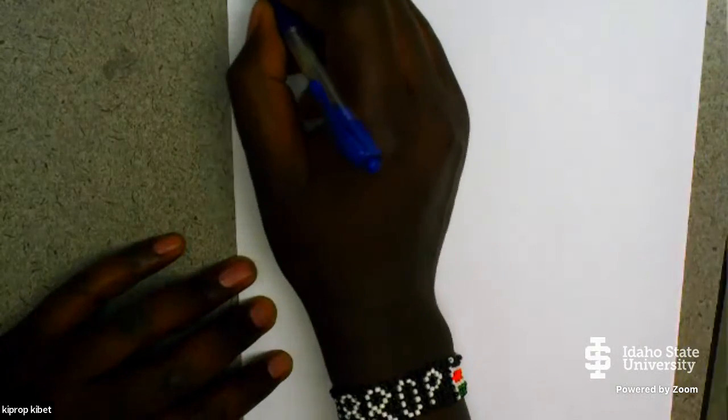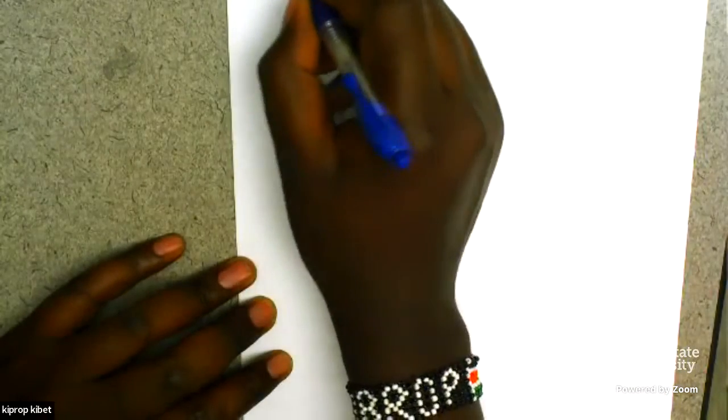Now, what is the definition of this determinant? 1.2 Definition.